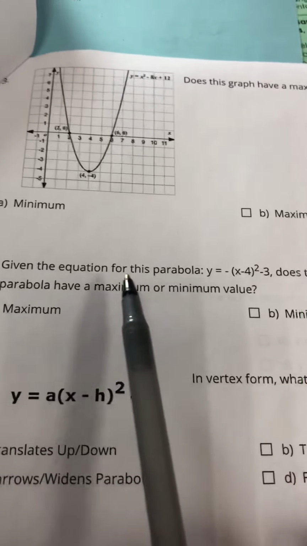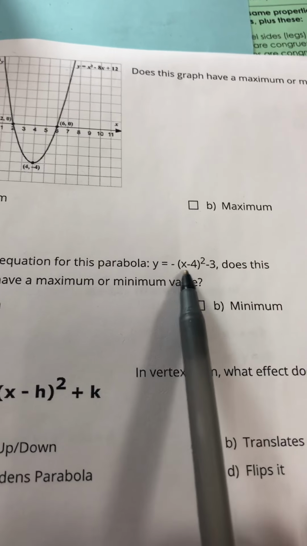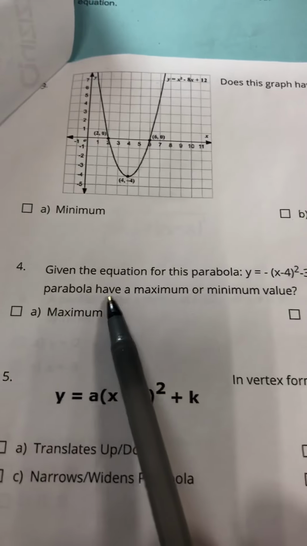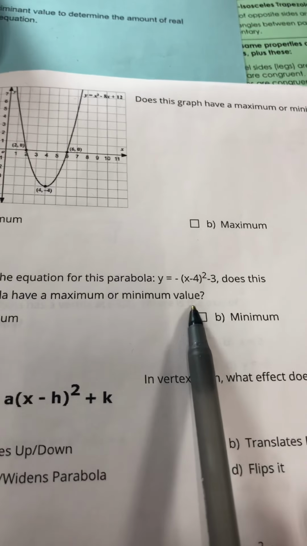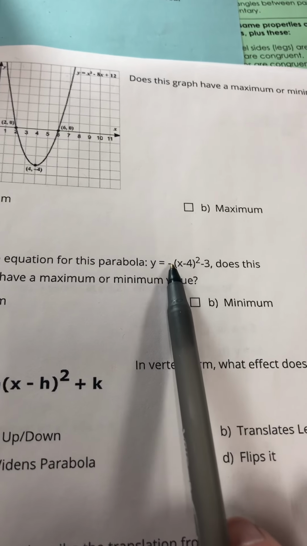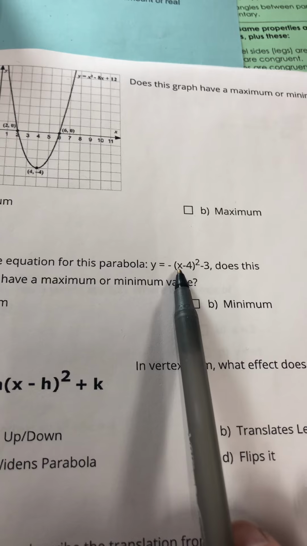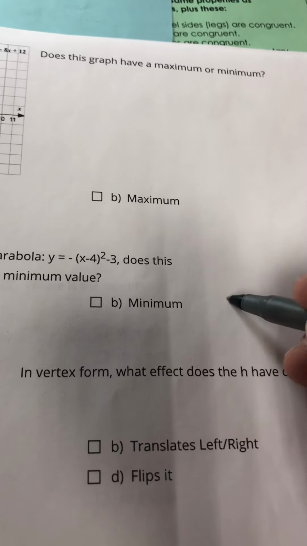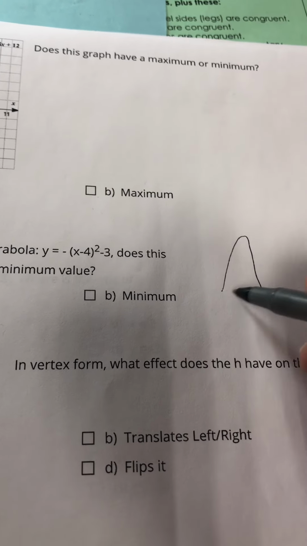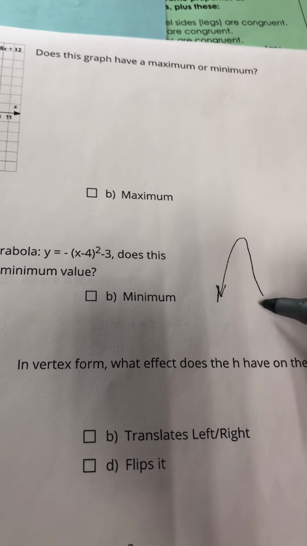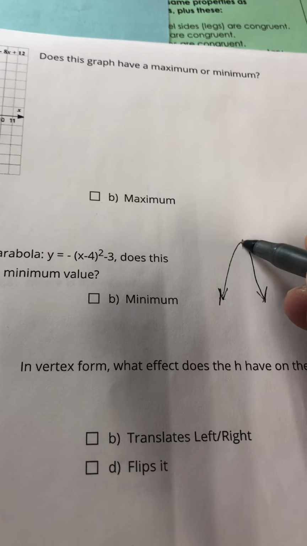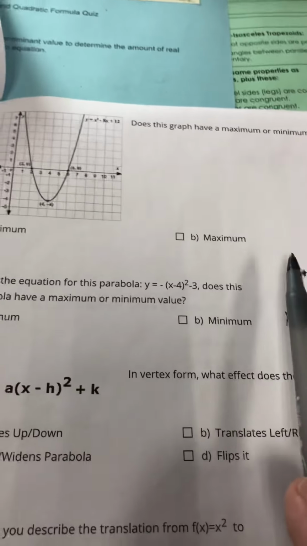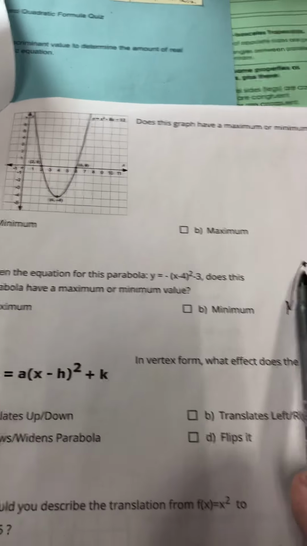Number 4, given the equation for this parabola, does this parabola have a maximum or a minimum value? Okay, seeing that it's a negative, that means it's a frown, so that means it opens down like that. So the vertex is going to be at the very top. Is that a maximum or is that a minimum?